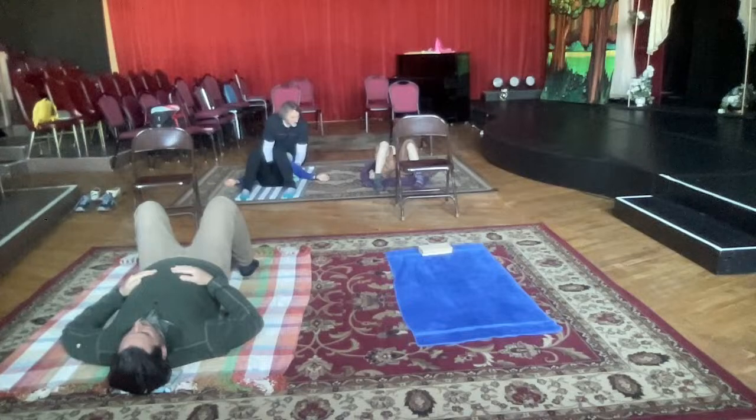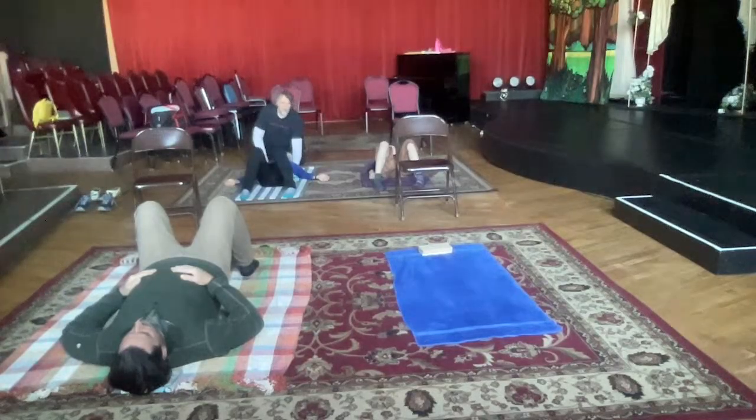Your trapezius is melting away. Choose your favorite melty image. And let your connection with the ground give permission to allow the muscles to just give way.